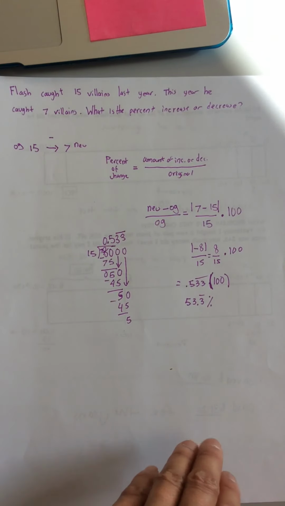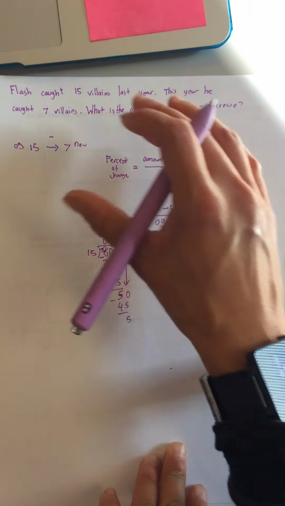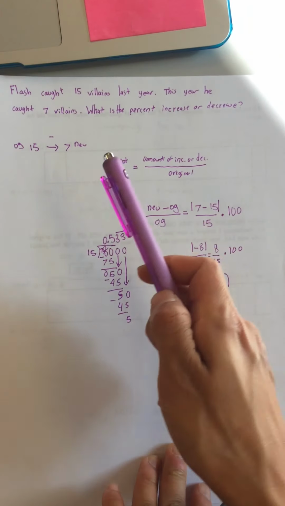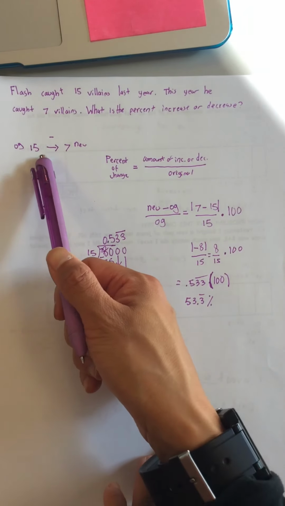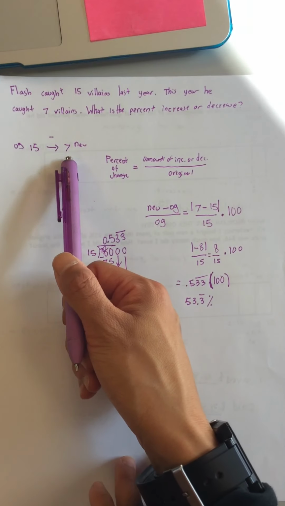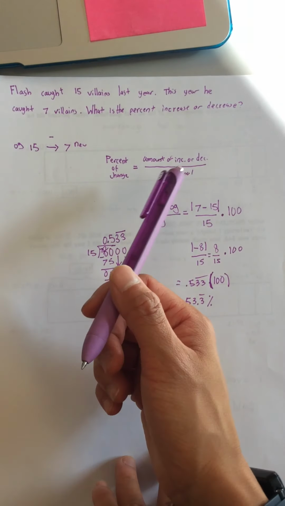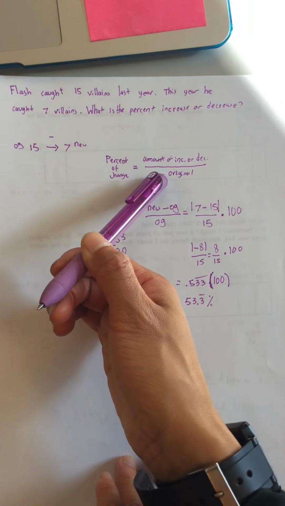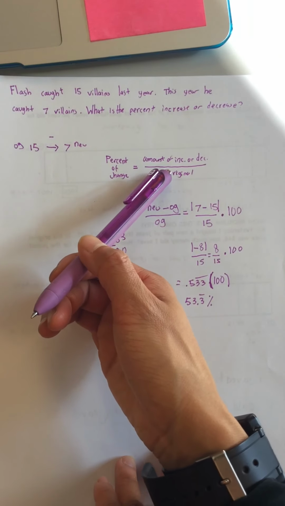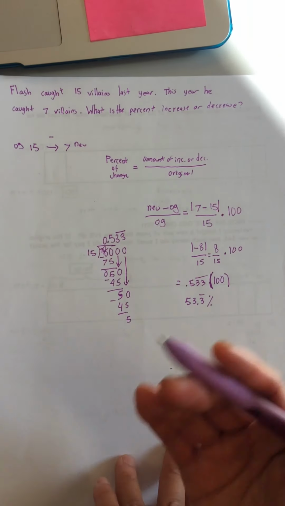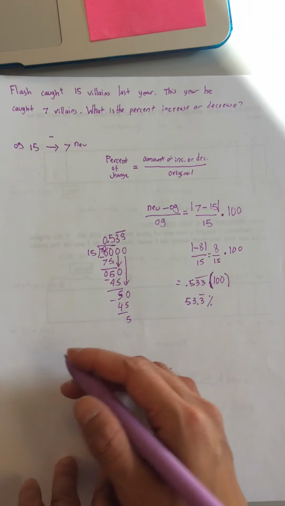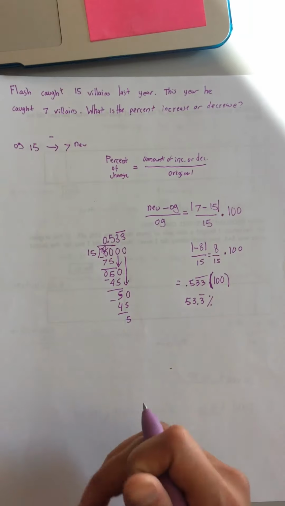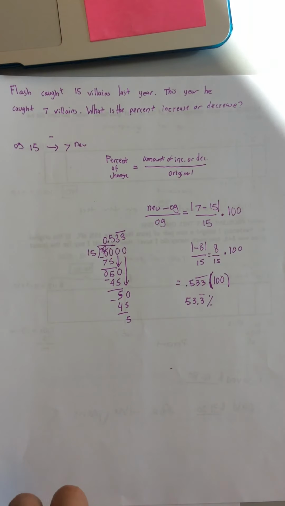So I just want you to remember that there's a simple formula to solve for this. You just need to make sure you're writing out your thought process: the original number and what it's turning into, that's the new number, because this is a percent decrease. And it's really important to have our original number as the denominator, or else you're not finding the percent change of the original amount. So, yeah, let me know if you have any questions about this.